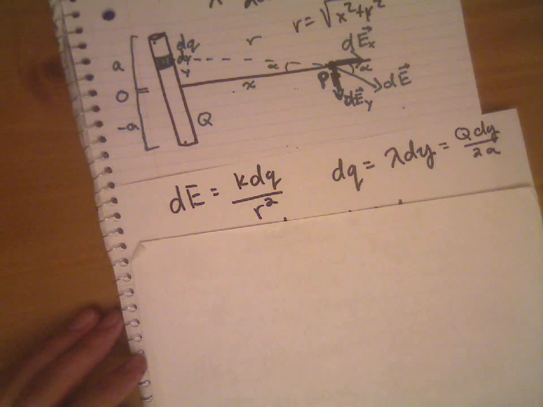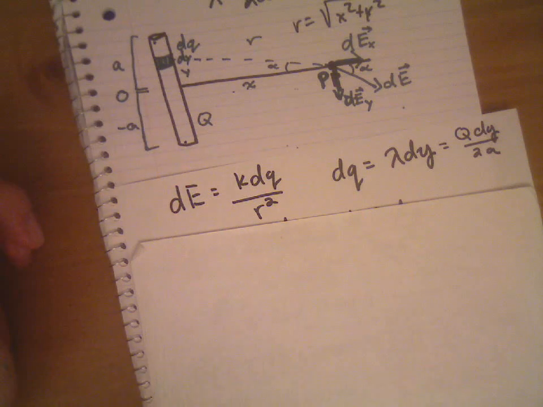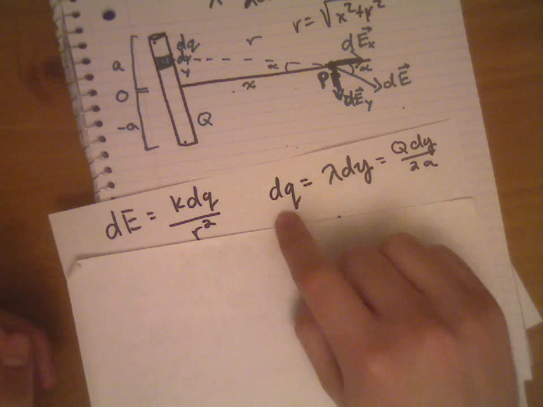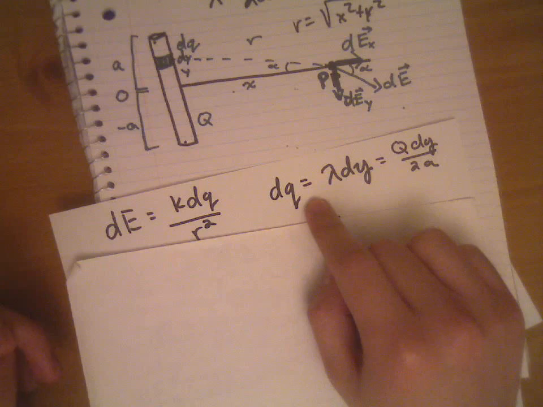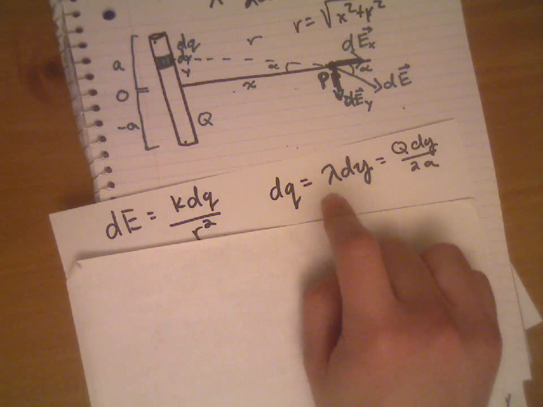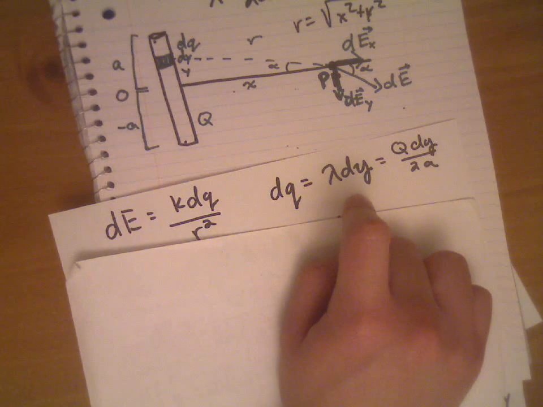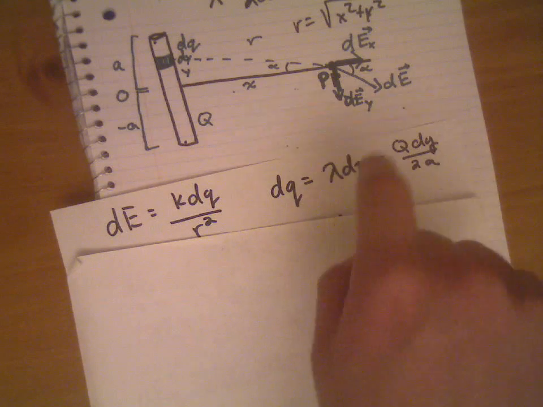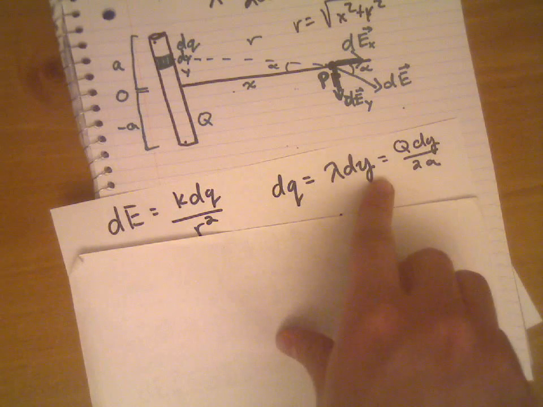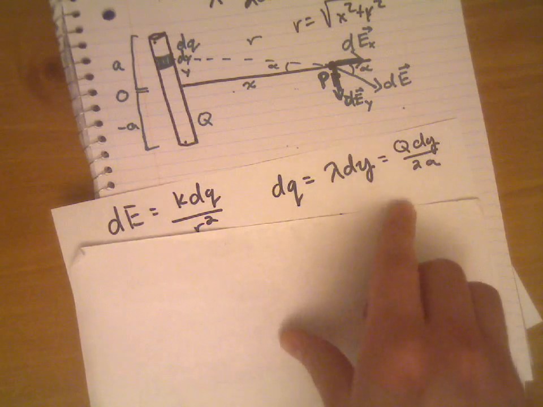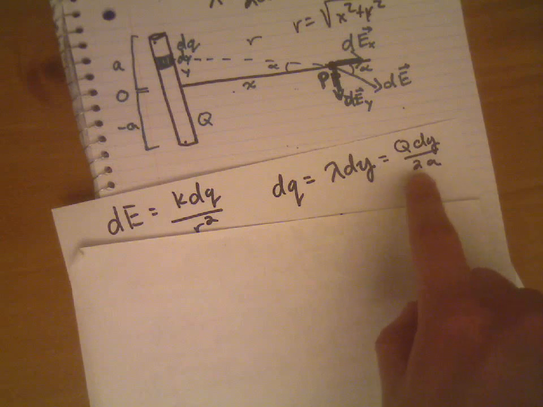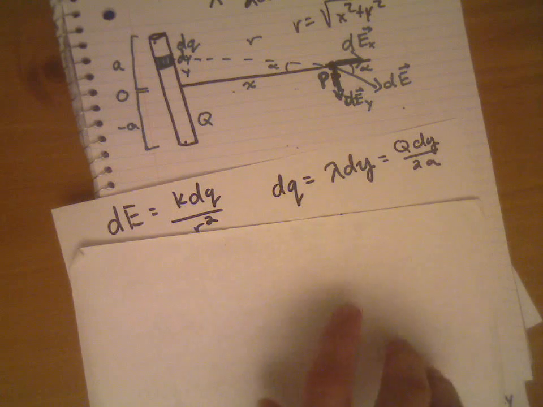Now we know that our charge varies with our distance, right? So we can say that the charge is going to be equal to our linear density multiplied by the change in y. And if you notice, units cancel out because it's coulombs per meter times meters. So if we simplify that out, we get Q dy over 2a.